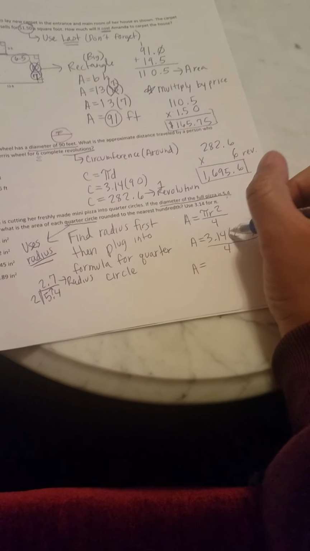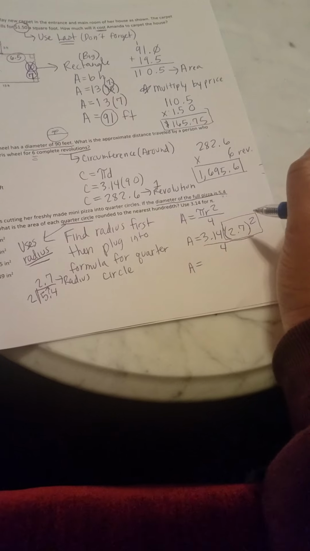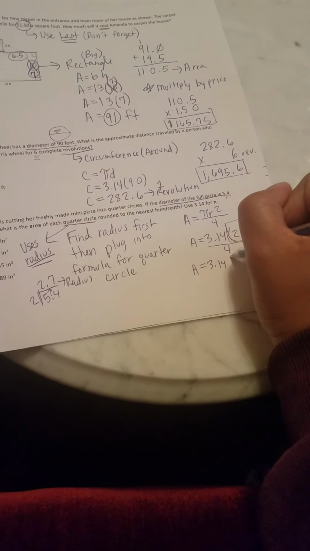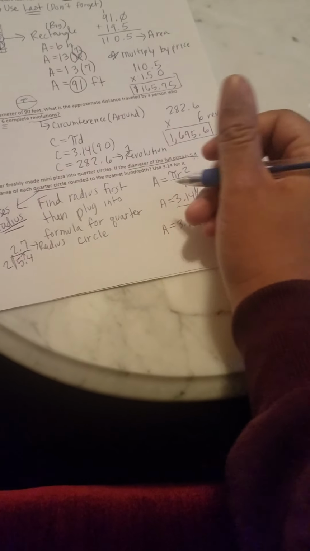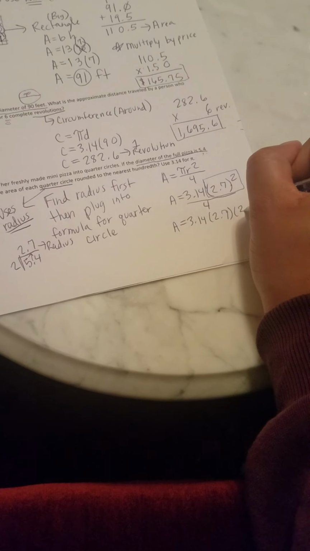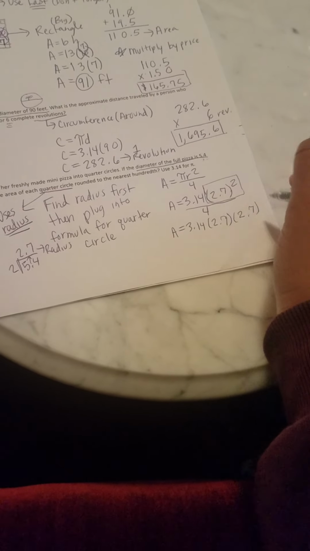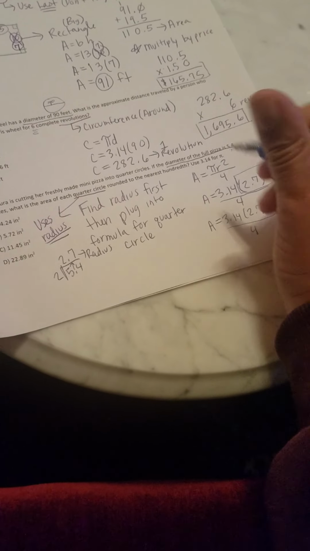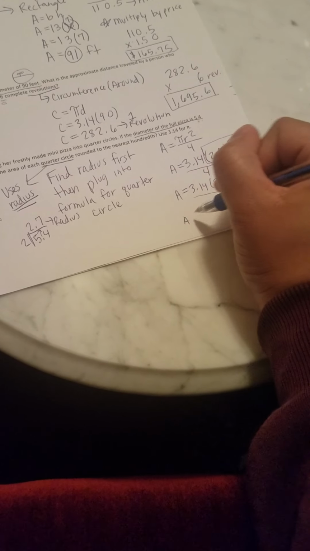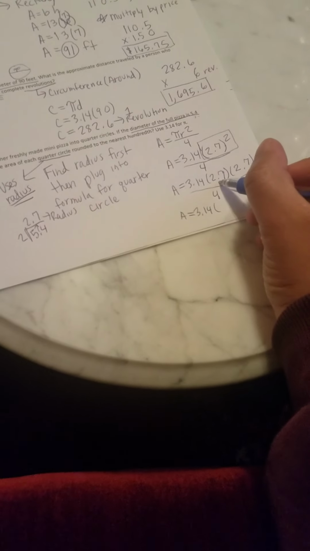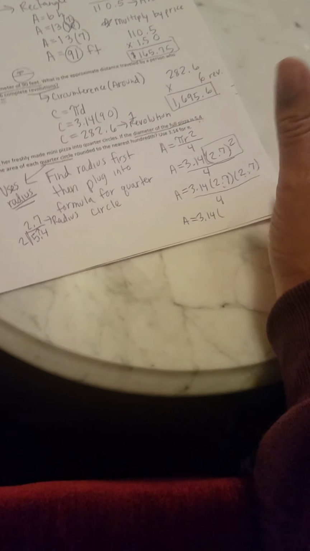A equals, take care of your exponent first, so 2.7 squared. So leave 3.14 as it is. You're going to do 2.7 squared, multiplied by itself, because that's what squared means. Okay, then you're going to divide by 4. Okay, keep going. A equals 3.14 times 2.7 times 2.7. Well, that is 7.29.